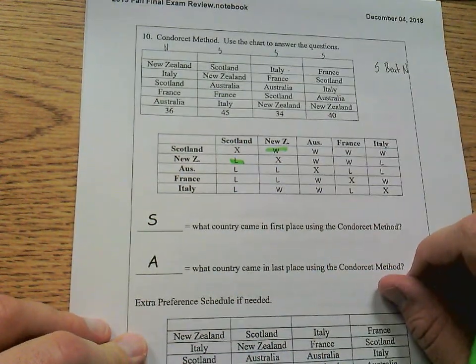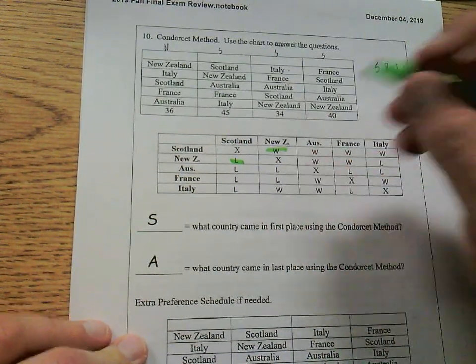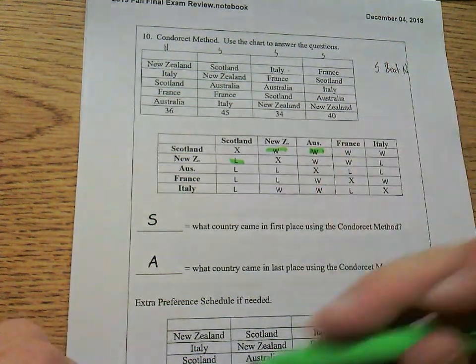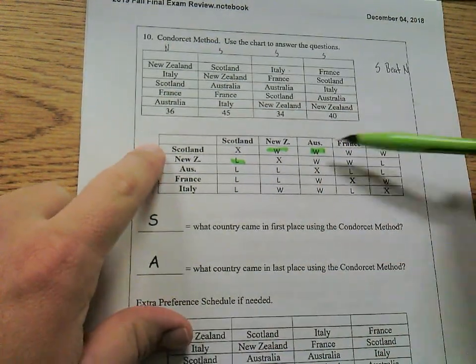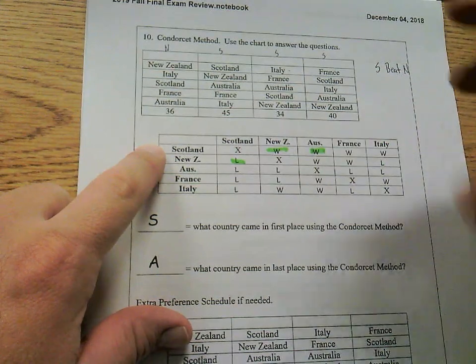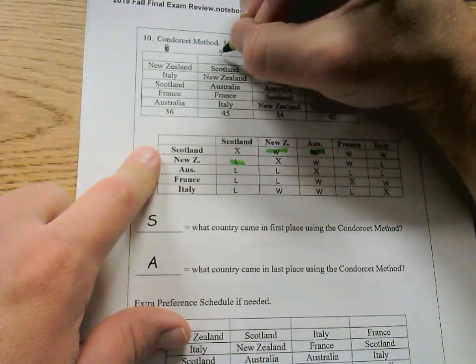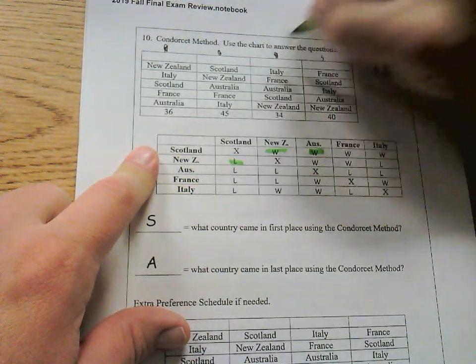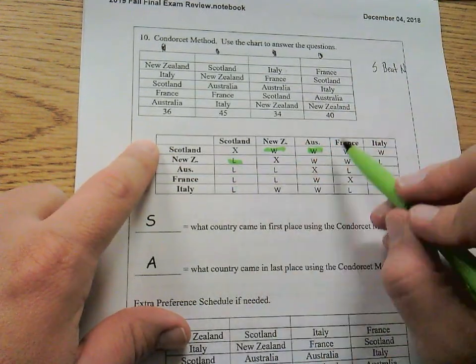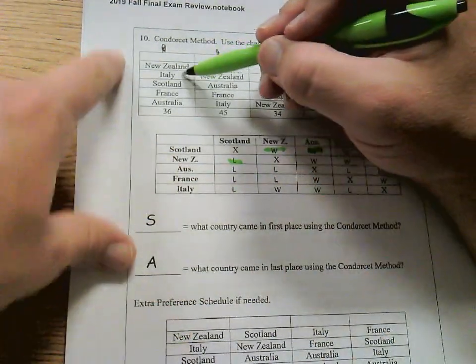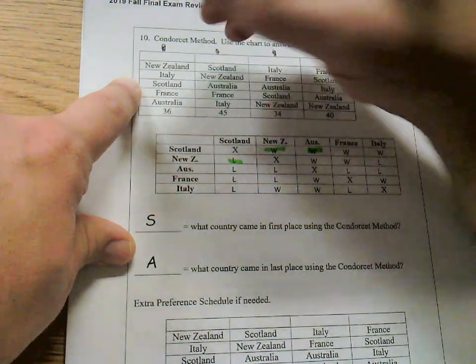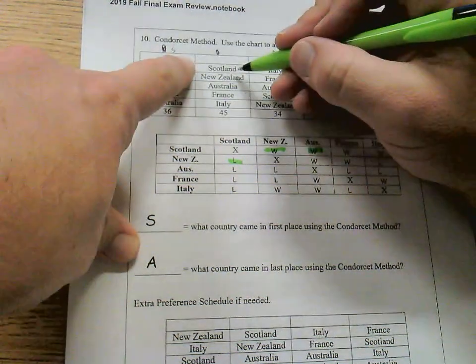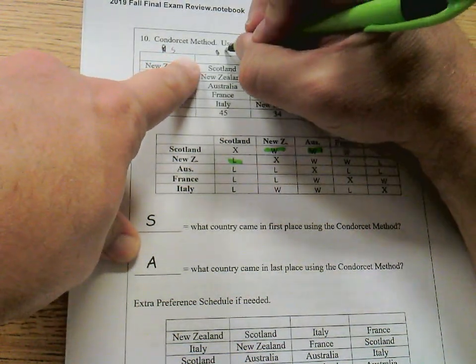So you can do two at a time. All right, the next one, let's do this one here, and this will probably be the last one I'm going to do, and that is Scotland and Australia. So let me start over by erasing all this. So now it's between Scotland and Australia. So who was ranked higher? Scotland was. This column, Scotland was ranked higher.